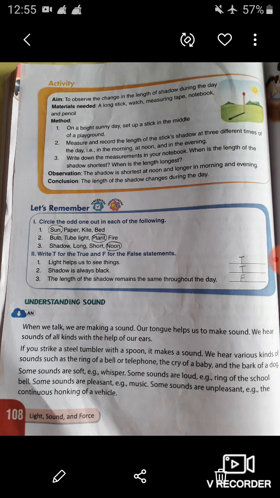Some sounds are pleasant. For example, music. Some sounds are unpleasant. For example, the continuous honking of a vehicle. So students, sounds are either pleasant or unpleasant. So the example of pleasant sounds is music and unpleasant sound is continuous honking of a vehicle. So the meaning of honking of a vehicle, honking means horning.